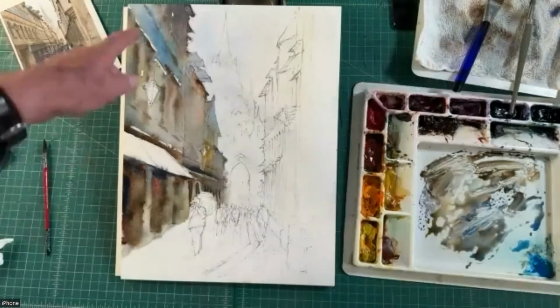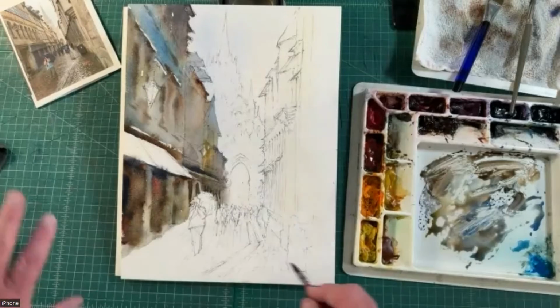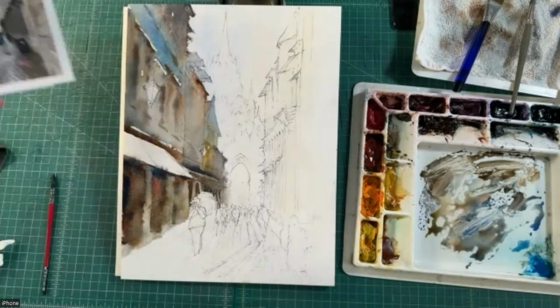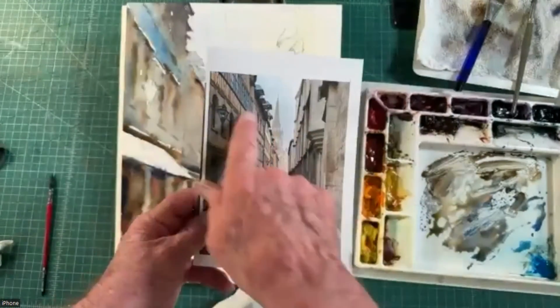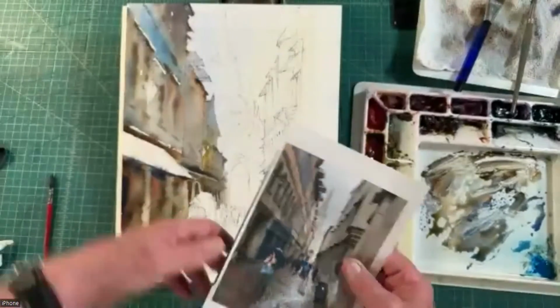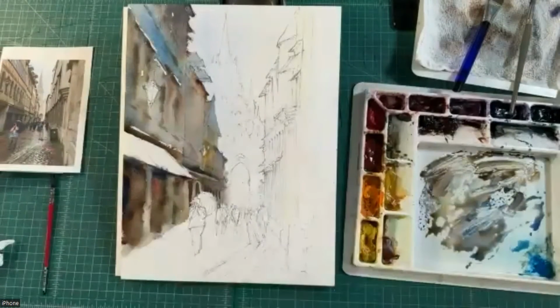If you notice, we've got some windows. This is still pretty wet, so I'm going to hold off on putting any indications of windows into that blue area. But if you looked at our photo reference, part of the building, all the trim on those windows was blue. So I just put a wash of blue across that upper part of the building. And it also helped darken that a little.